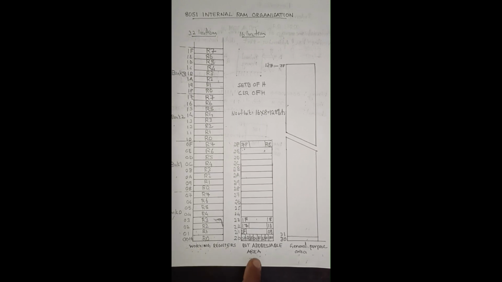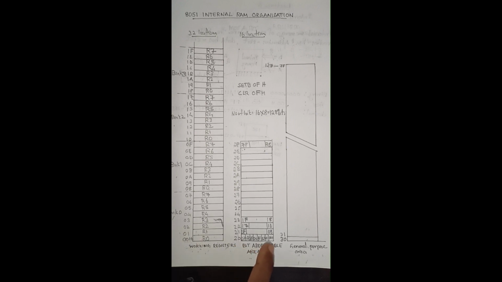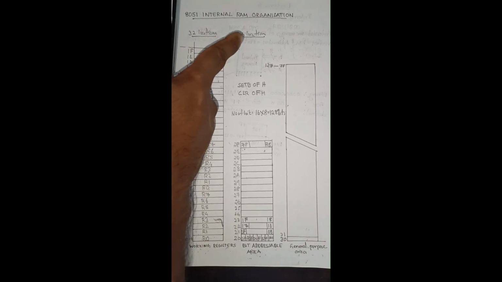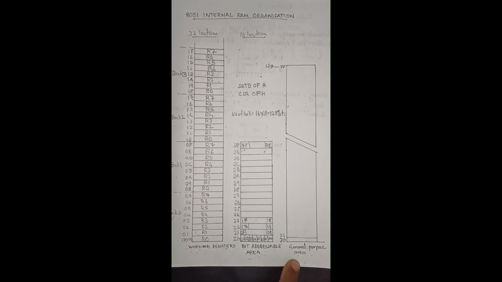Then the next area is the bit addressable area. Here the peculiarity is that each location has an address, and apart from that, each individual bit can also be addressed. Here we have a total of 16 locations, and how many bits are there? 16 into 8, 128 bits which can be individually addressed. So a total of 48 locations are gone. Now the remaining locations, that is, 128 minus 48, which is 80 locations, are given for the general purpose area. So this is the RAM organization of 8051.